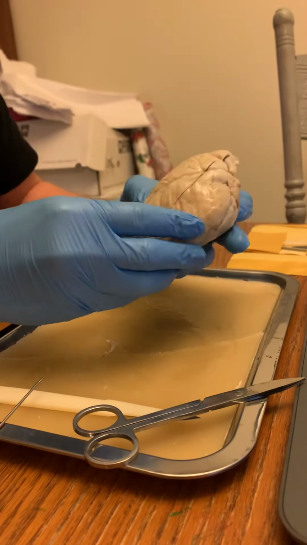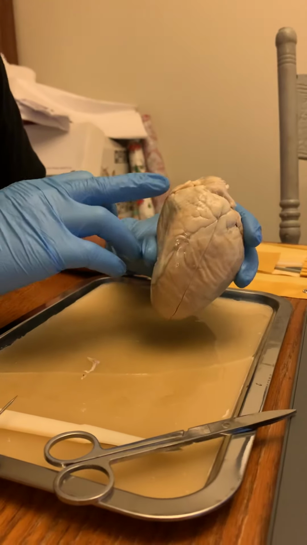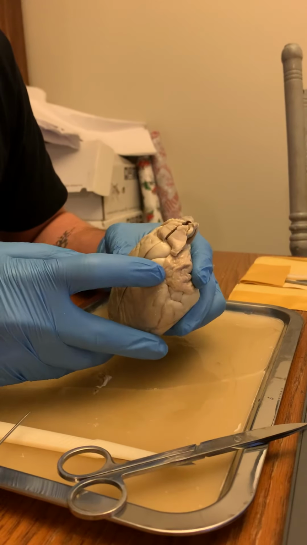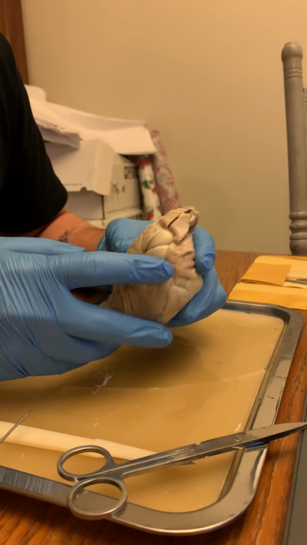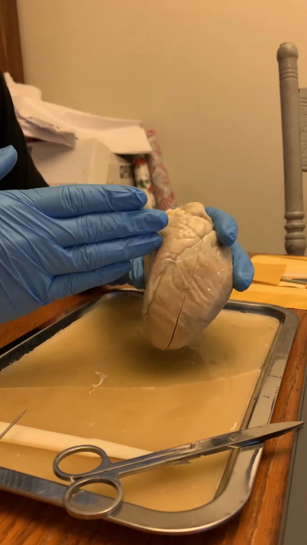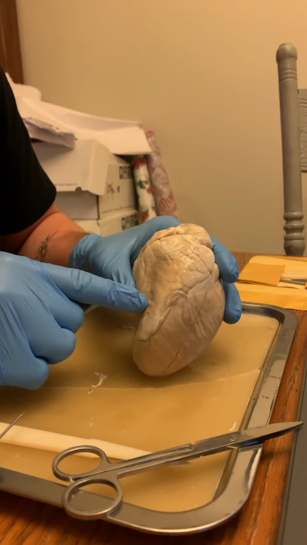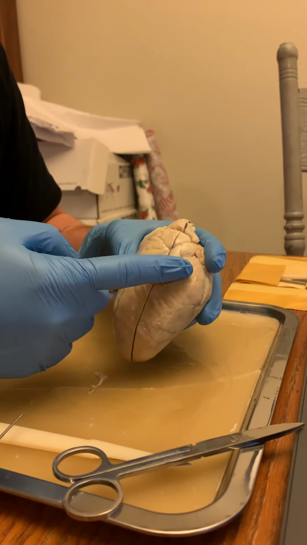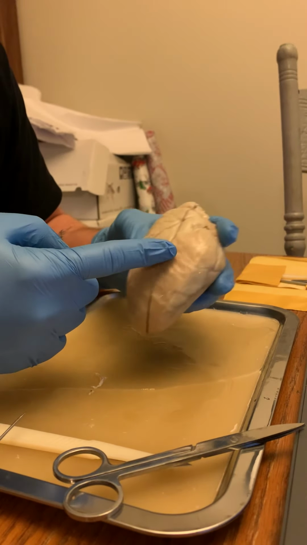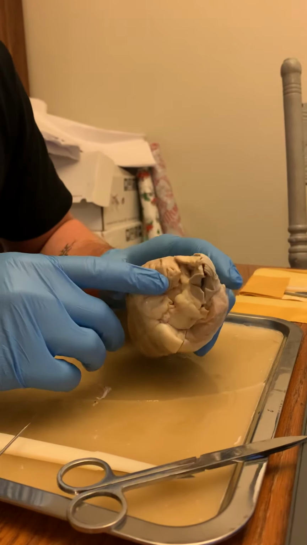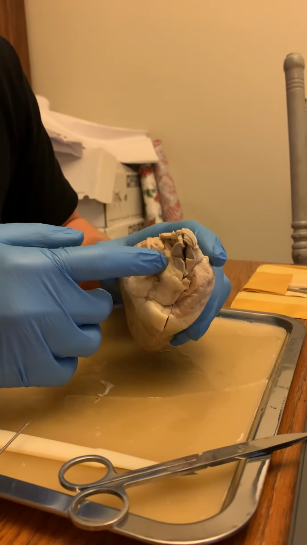The right auricle, if you look at it from this side, is up on the top right here. The left auricle is right here. The right ventricle is on the same side. It's the darker section, as you can see. The left ventricle is the bigger, darker section over here. And the pulmonary trunk runs right through here.